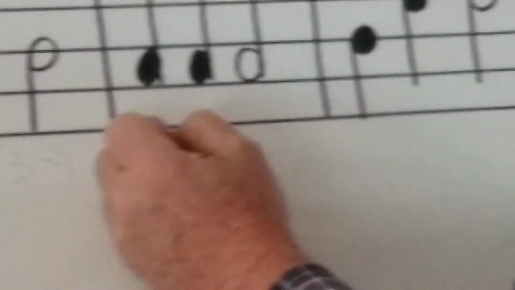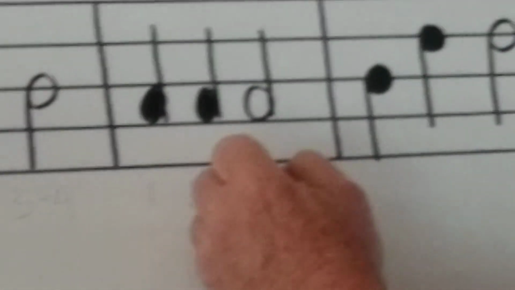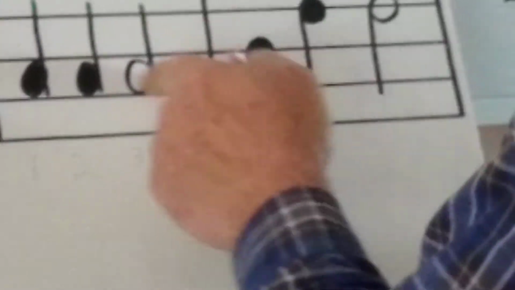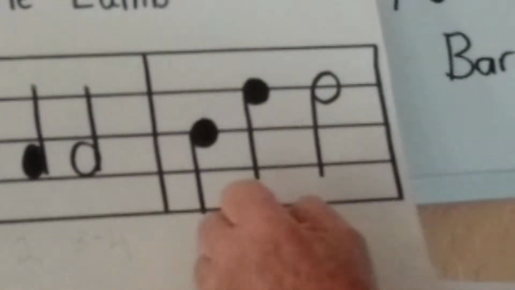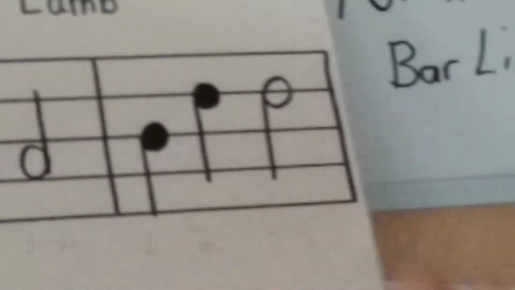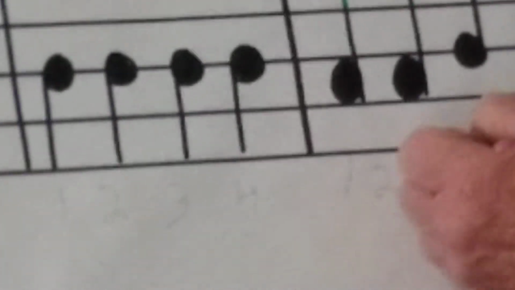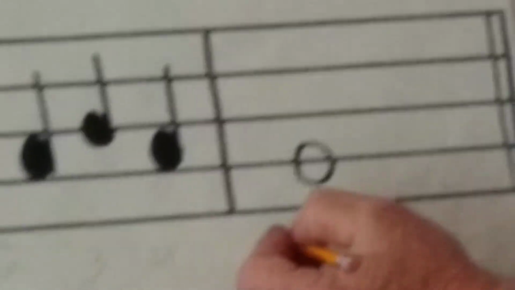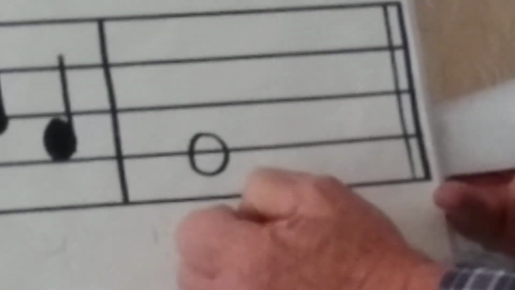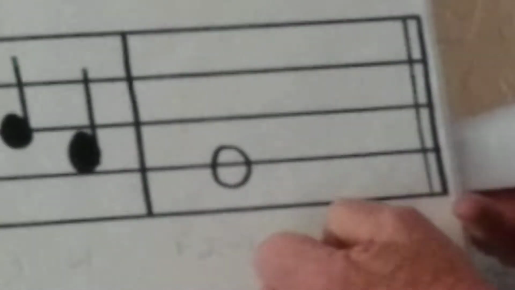Then we have this one, 1, 2, 3, dash 4, means that gets 2 beats. 1, 2, 3, 4. Now, 4 of these equal 1 of those. So this is all connected. Because 4 of these, that's why they're called quarter notes, equals 1 whole note.